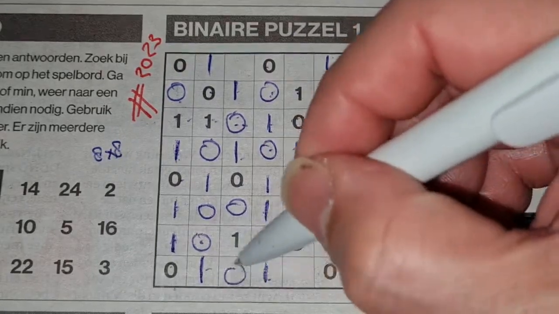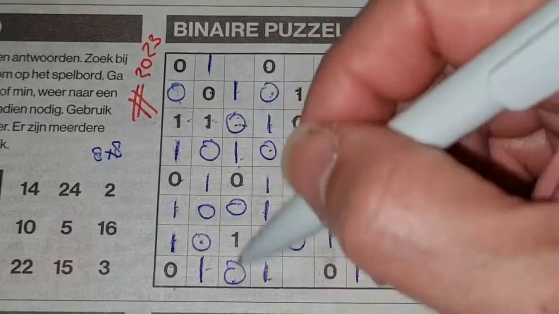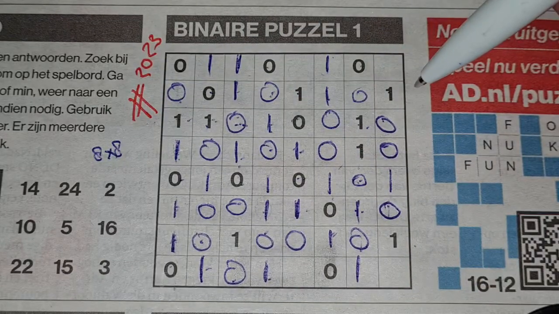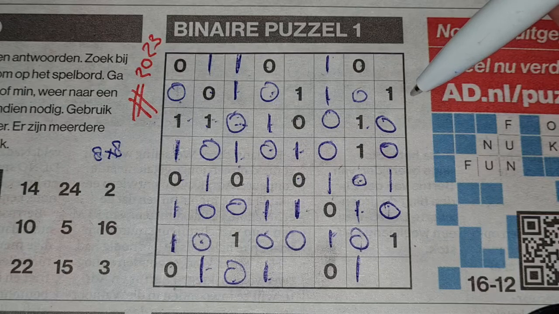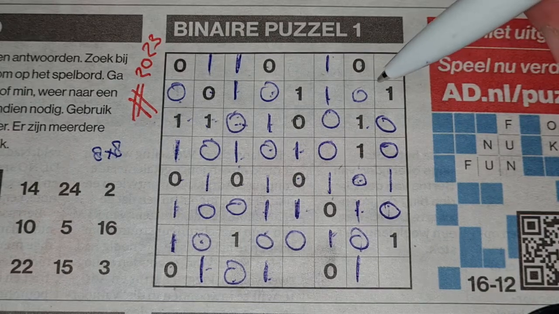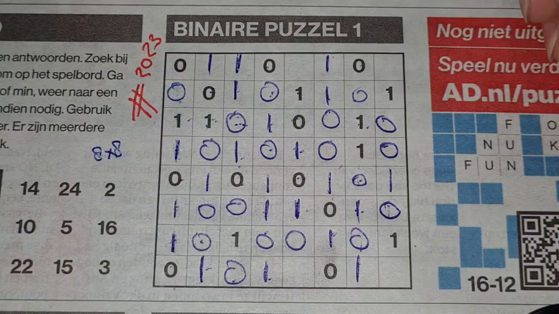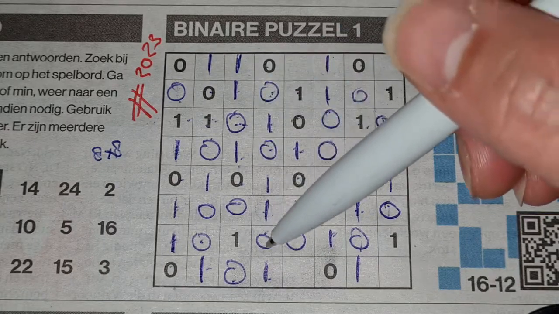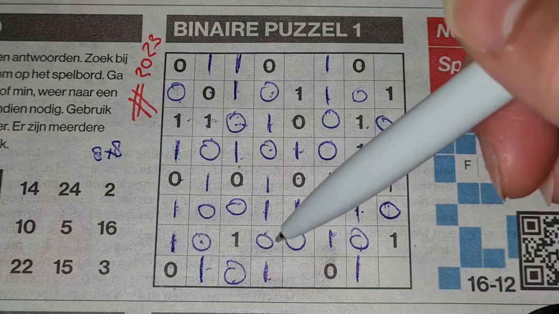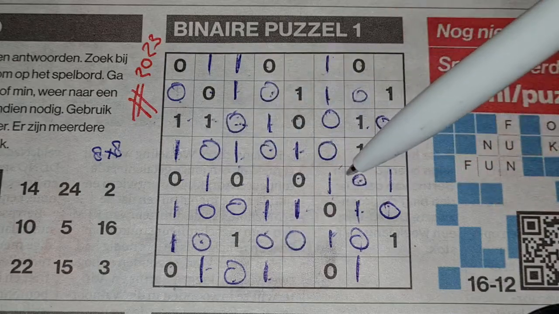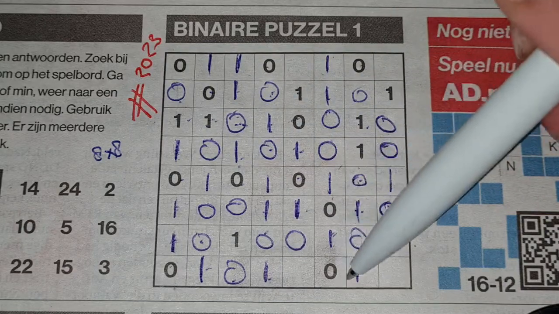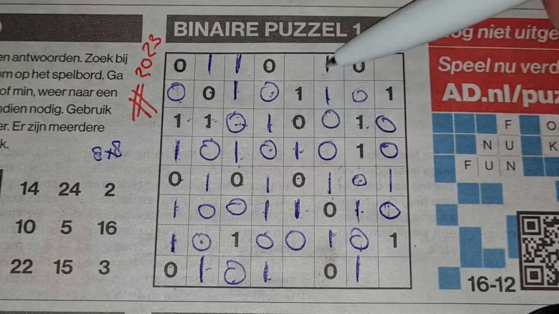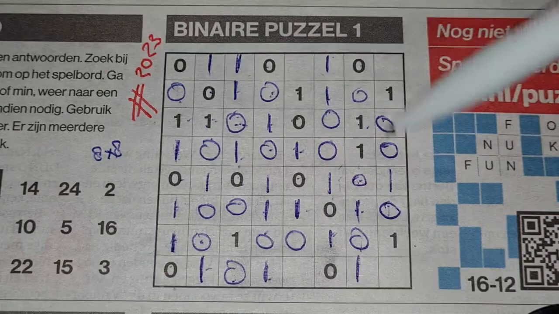Between 2 1s comes a 0. We have 1, 2, 3, 4 0s, so the rest are 1s. Then I need to compare, I think. Can I compare the rows? No, not the same. Alright, so we need to compare the columns.